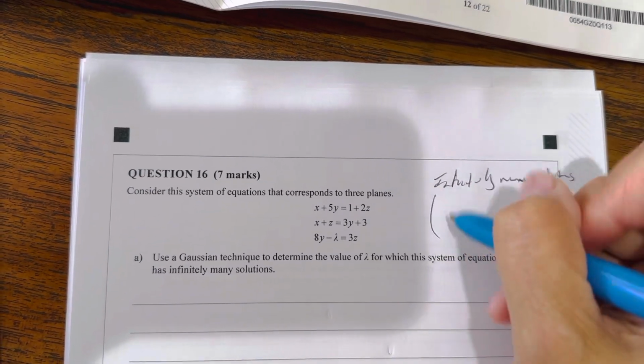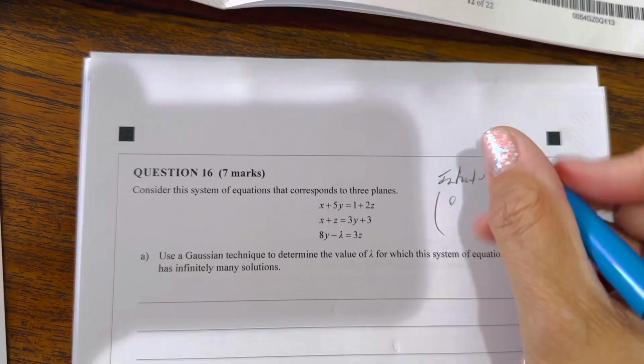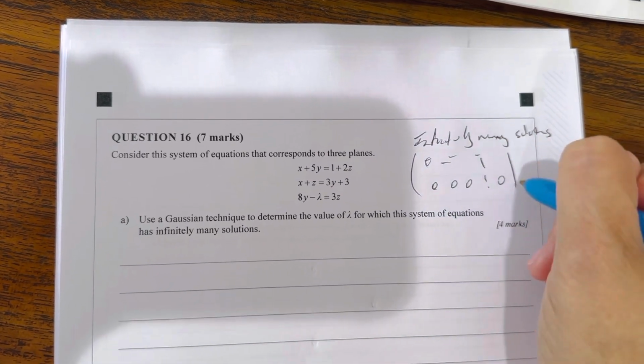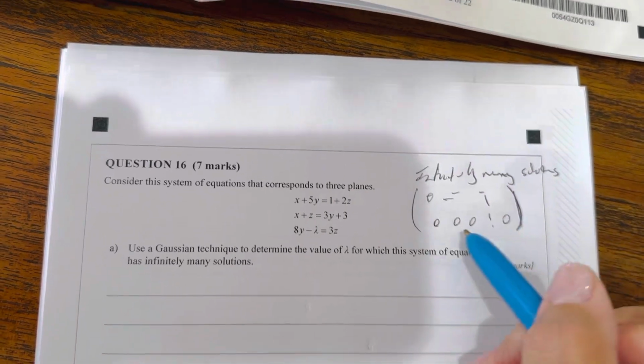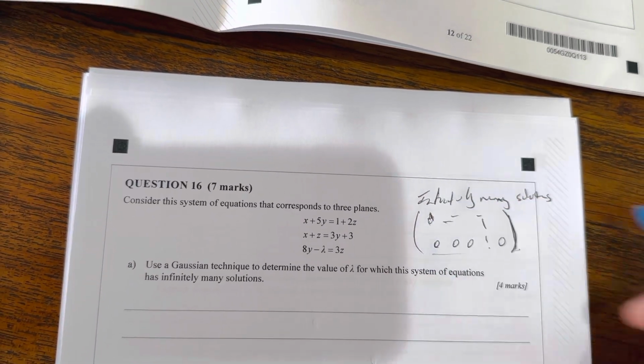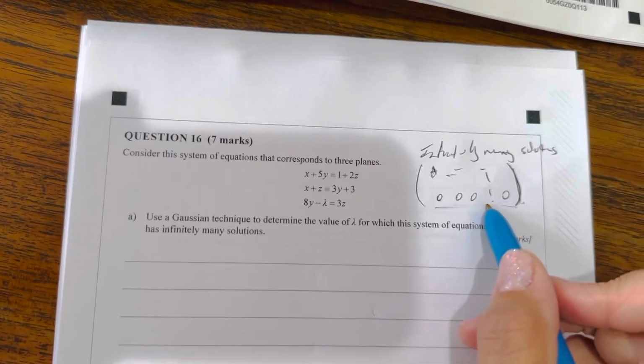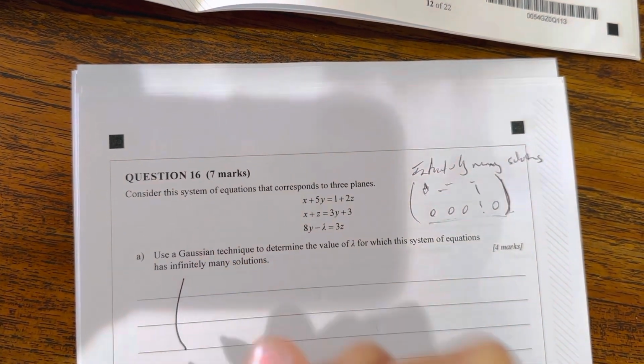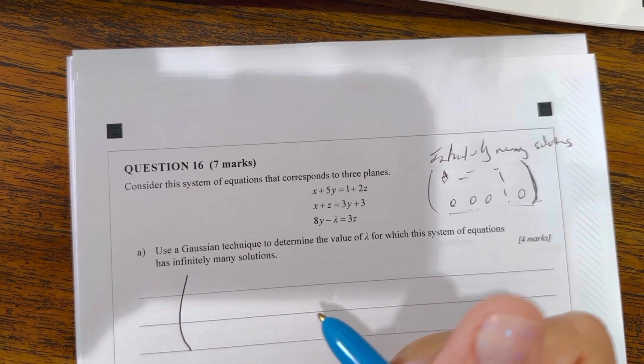That's when we're going to get it looking like blah, blah, blah. We want it with zeros in the bottom line. There'll be 1 there. So we're looking for zeros in the bottom line to indicate infinitely many solutions. Let's put it into an augmented matrix to start with.